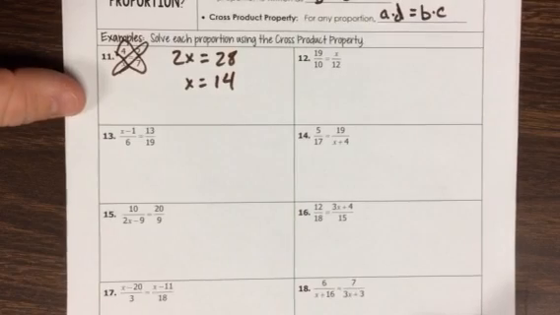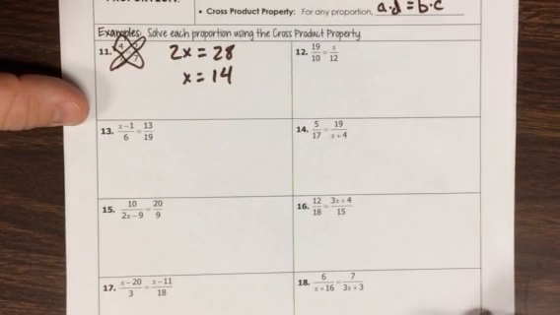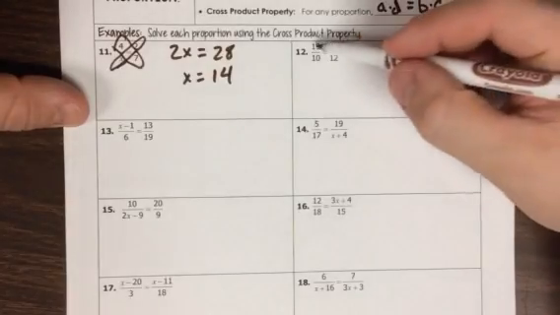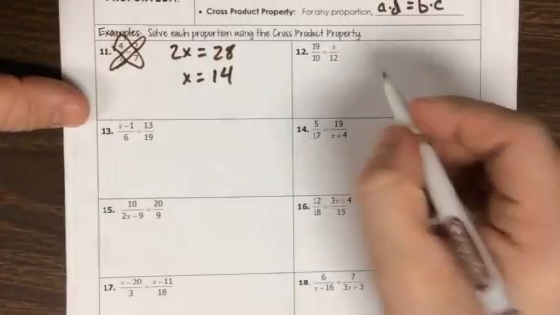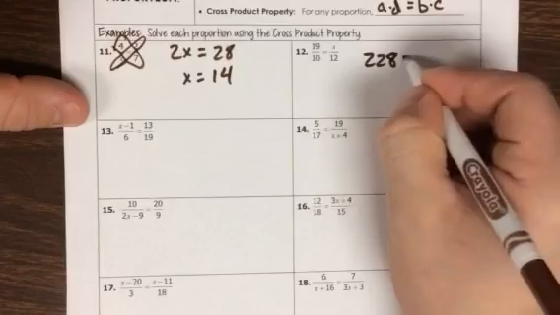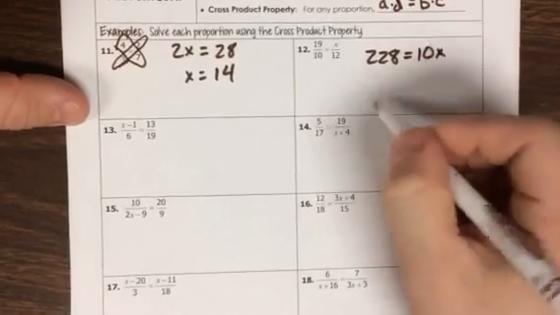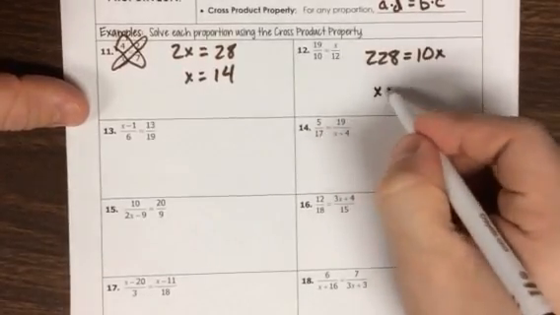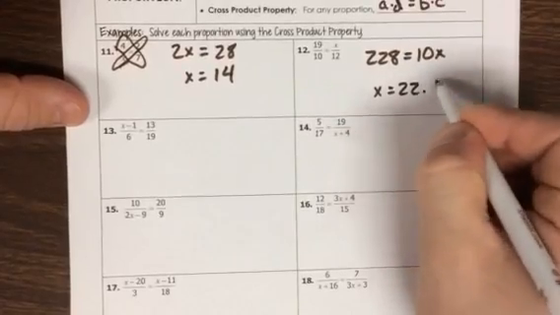My challenge to you is when you are ready to pause the video and try to complete this on your own as opposed to watching me do all of these problems. Take a moment, see if you can get as many as you can on your own. 19 times 12 gives me 228, which equals 10x. So divide by 10, x must be 22.8.